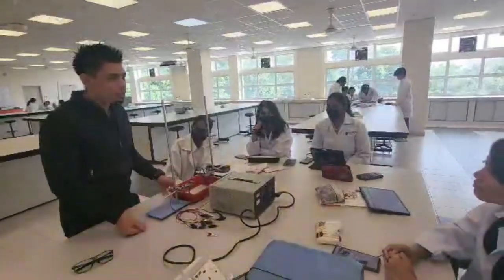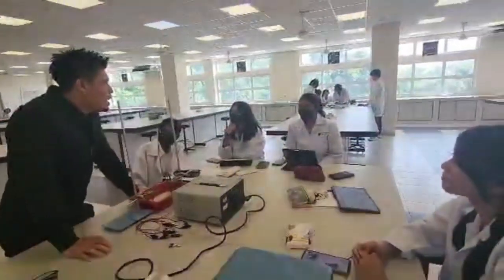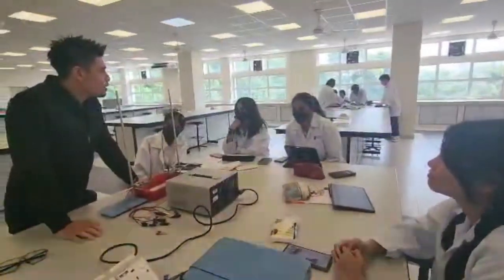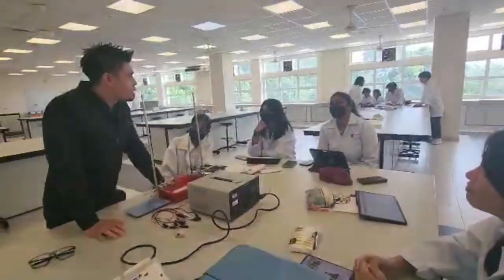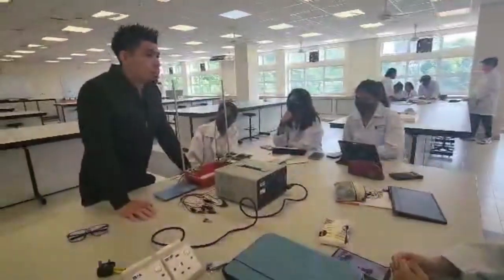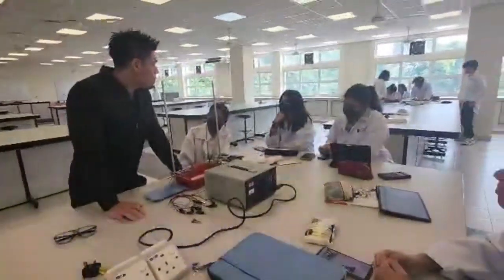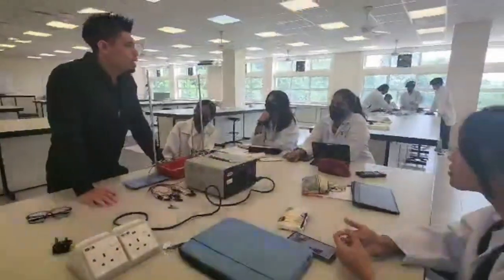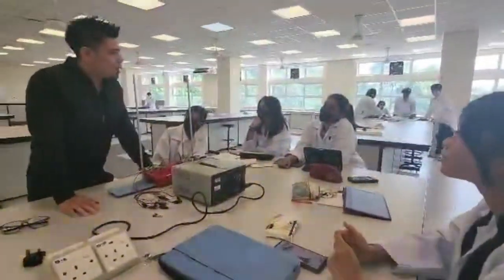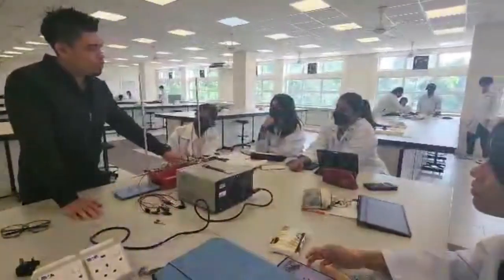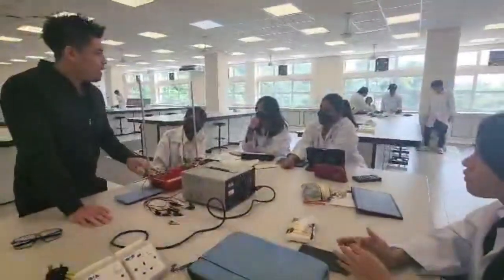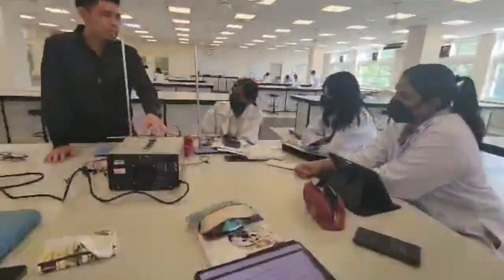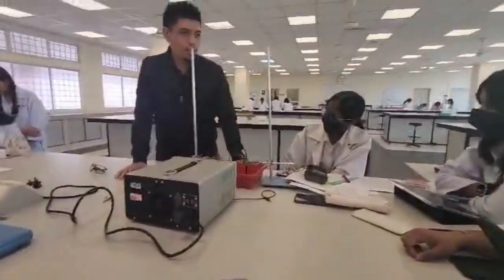What's the difference between electric field and current? The most obvious: electric field already has a predetermined direction, right? From positive to negative. Yes, exactly. So in that manner, you already know that one side will be positive and one side will be negative, depending on your power supply. The power supply determines which direction you're going to operate the circuit.